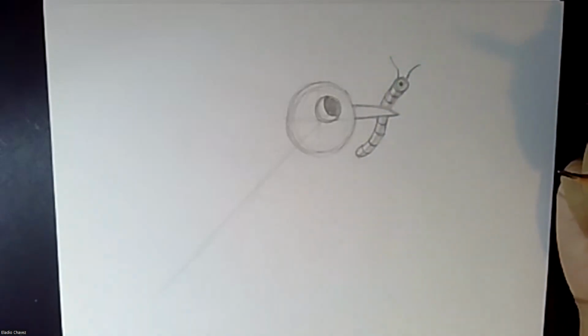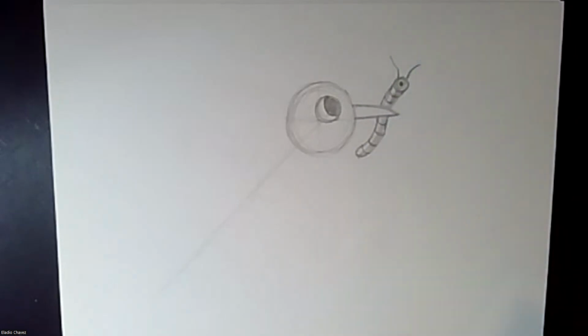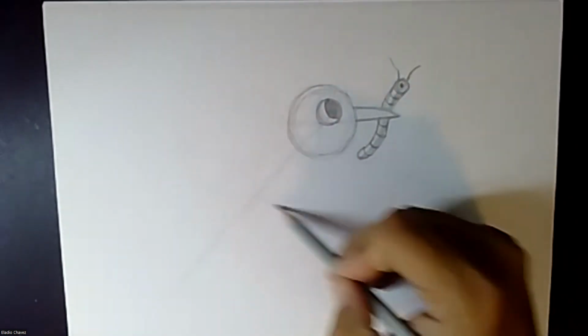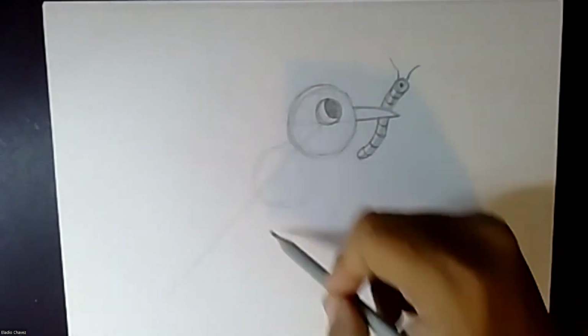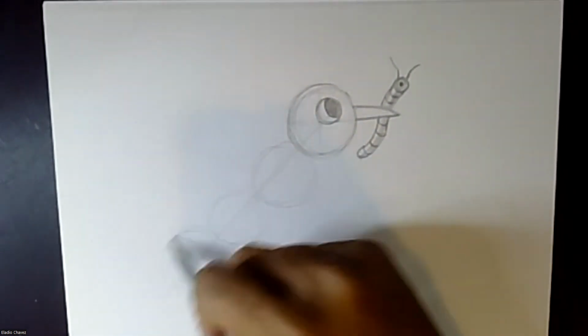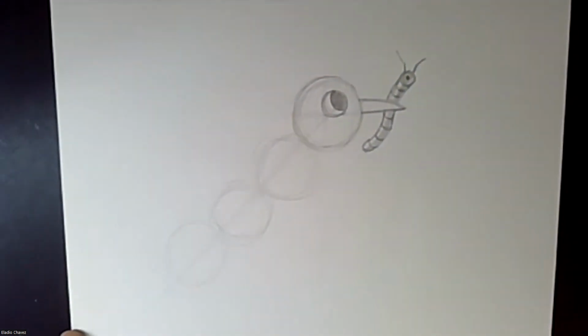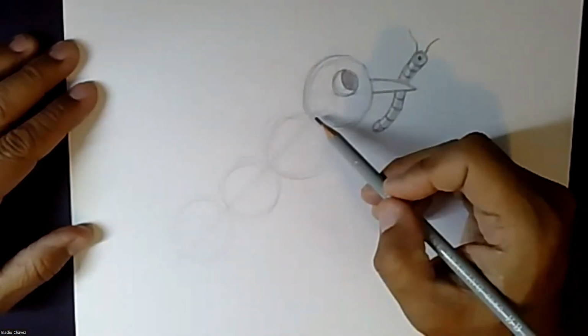All right, here we go. There's the worm. Actually, even with a little bit of shade, it's already kind of three-dimensional. All right, let's get these other circles in here. There's one just to get the spacing. 2, 3, and that makes 4. About the same size. Doesn't have to be exact. We're just getting our 4 circles in there. And let's get the body.